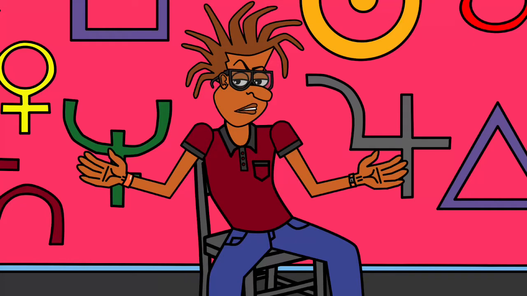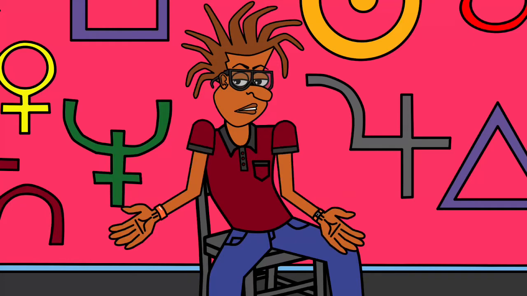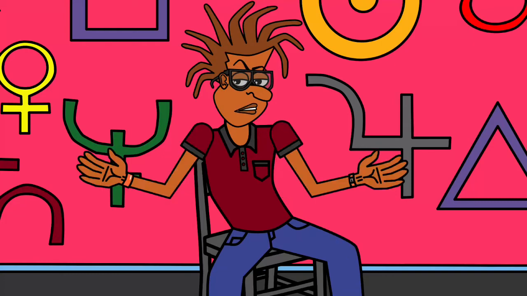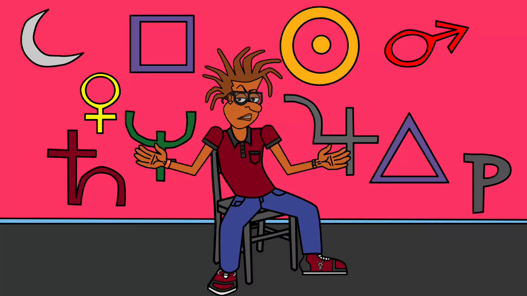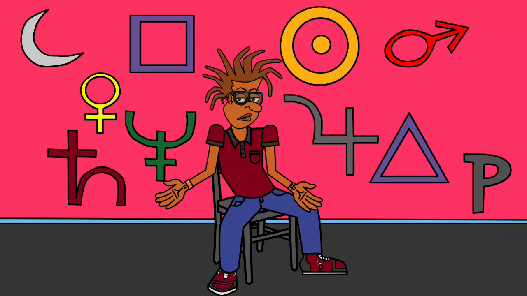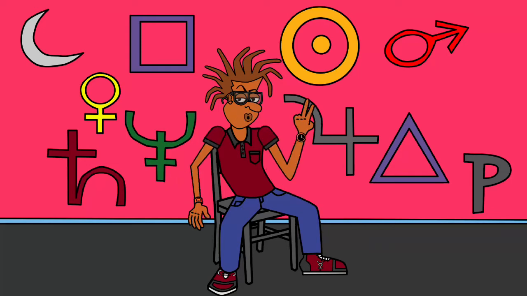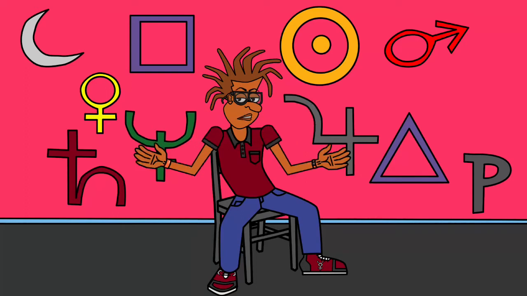Now the larger the orb, the weaker the aspect. The smaller the orb, the stronger the aspect. Now only a certain amount of degrees can be allowed within the orb. When dealing with the major aspects, an orb can be up to 6 degrees. And when dealing with the minor aspects, an orb can be up to 3 degrees. If the sun or moon is involved with the aspect, then the orb can be up to 8 degrees.